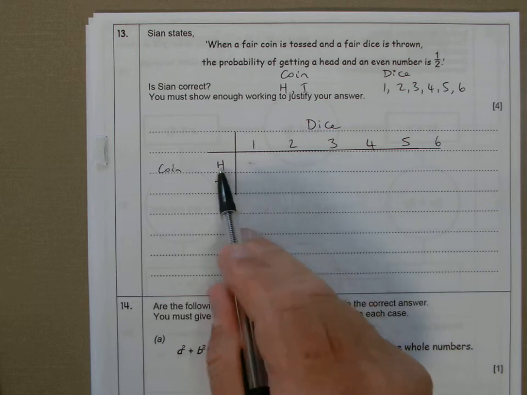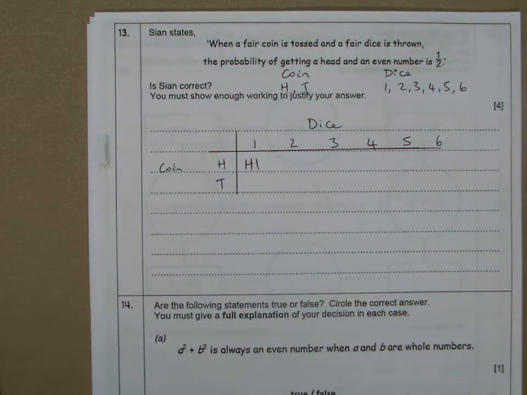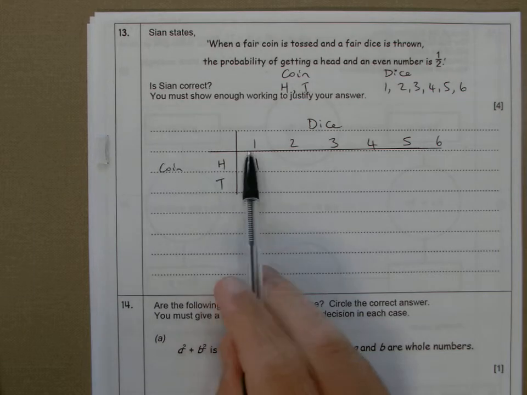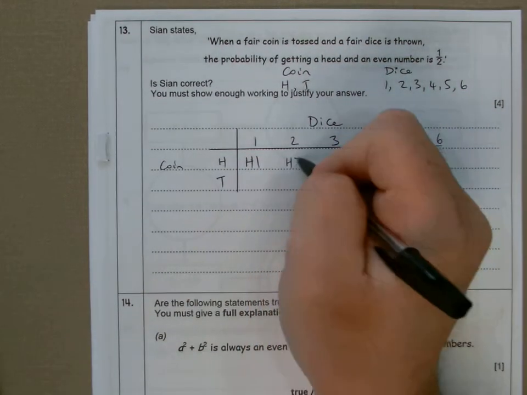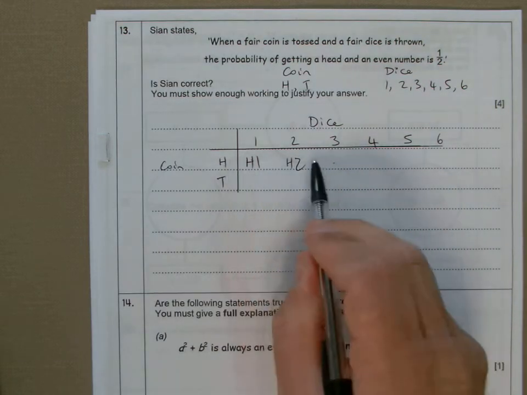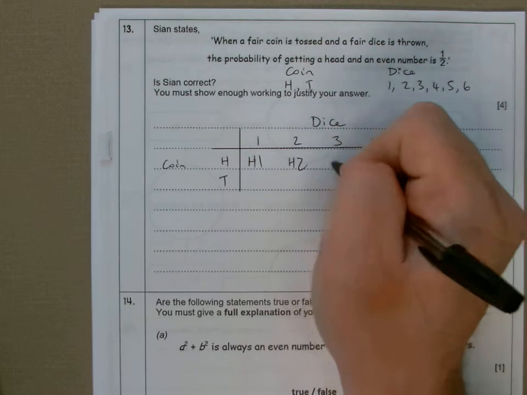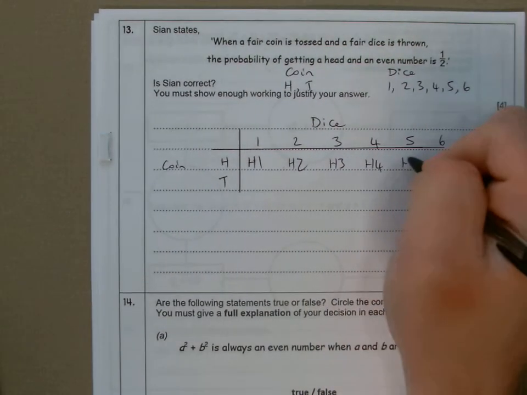And what you do then is you look to the left, you can see there's a head on the coin, 1 on the dice. So that will be H1. So that's one possible outcome, isn't it? Head on the coin, 1 on the dice. If I go here, you'd have head on the coin, 2 on the dice. So you just literally look across. So here now, I look across, I could get head on the coin, 3 on the dice. And so forth. We can fill them in to show all the possibilities.